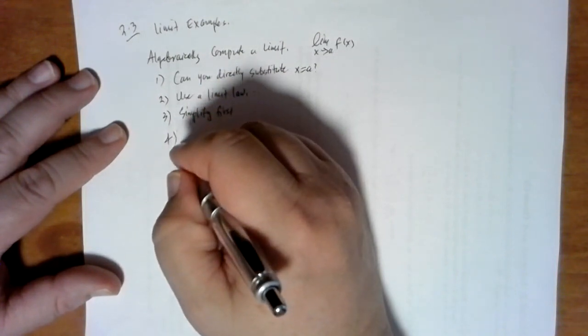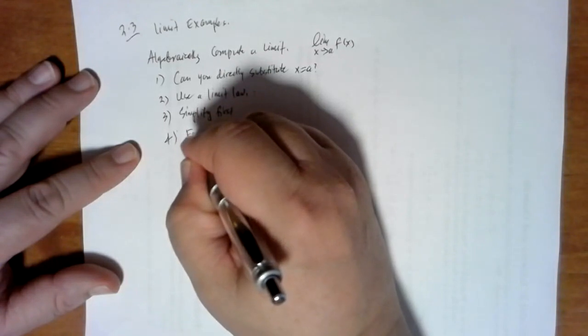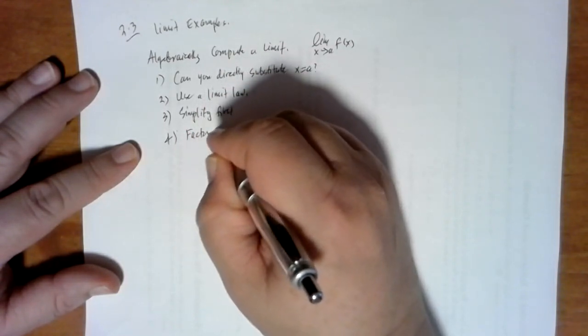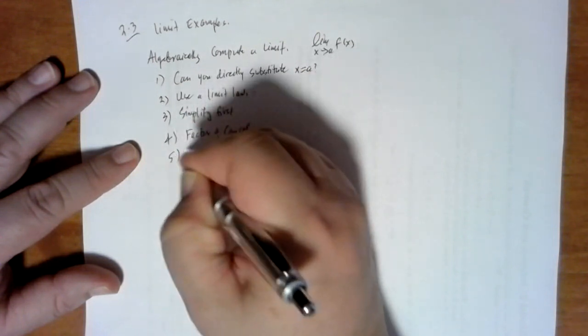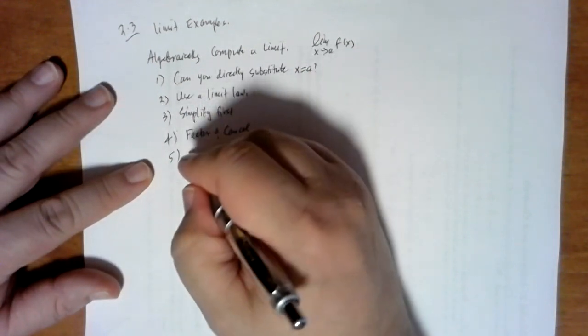4, factor and cancel. That's a very popular one, factor and cancel. 5 will be multiply by a conjugate.